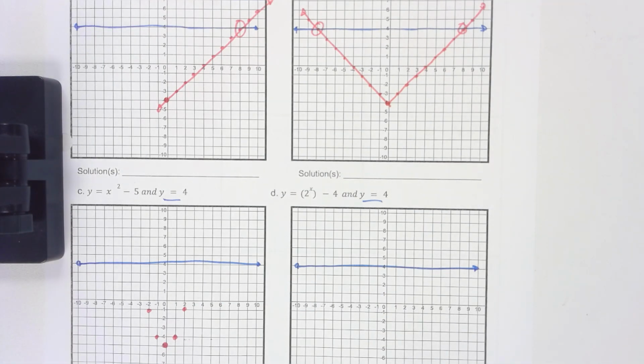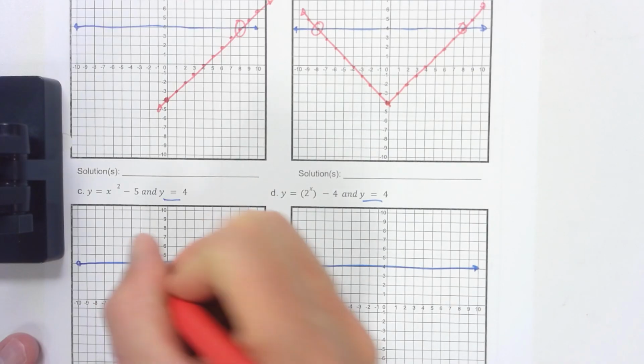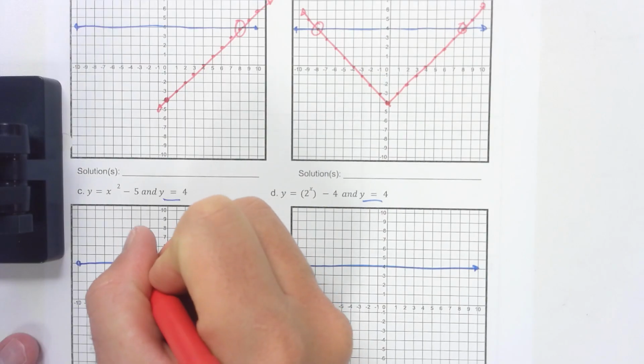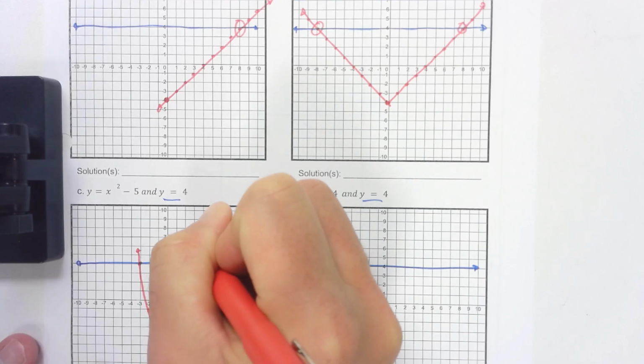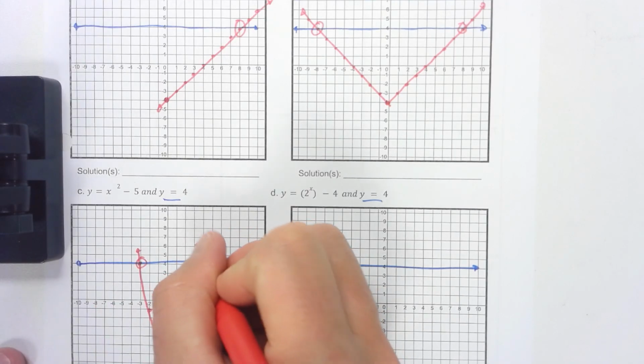And that's really all we did when we graphed quadratics, right? We did vertex, a value, 3 times the a value. If we were to continue with that pattern, the next one would be 5 times the a value. So from there, I'm going to go up by 5 times 1, or up 5. And that's what brings us to the line that we're looking for where it intersects. Once again, there are 2 points of intersection.